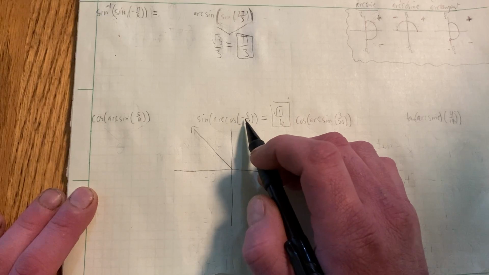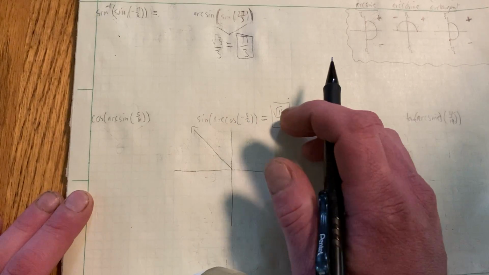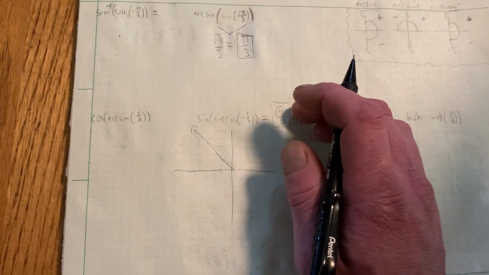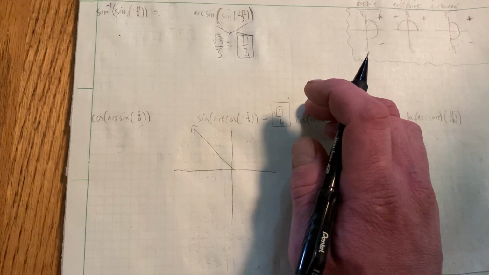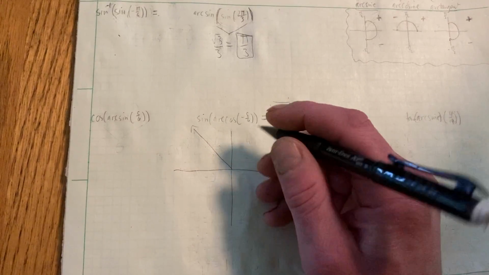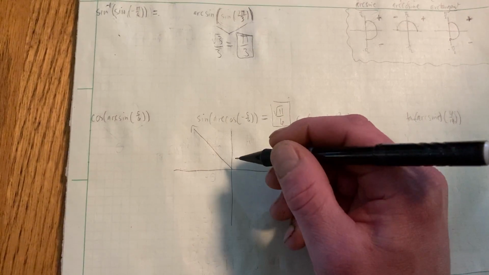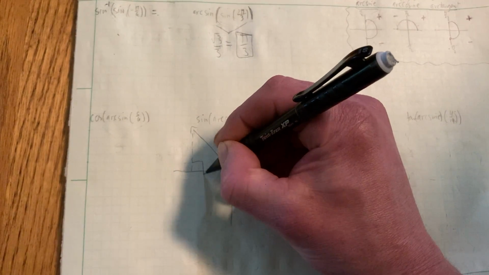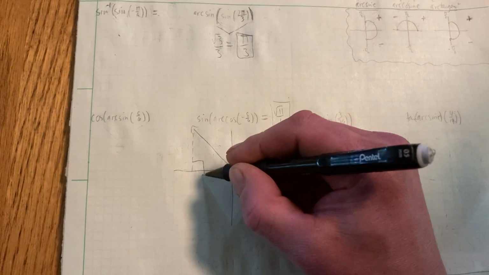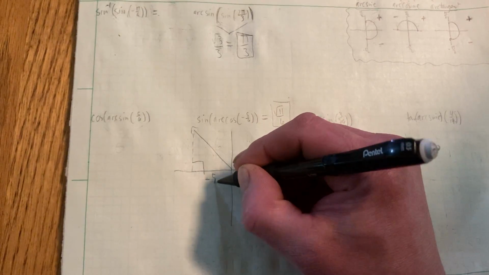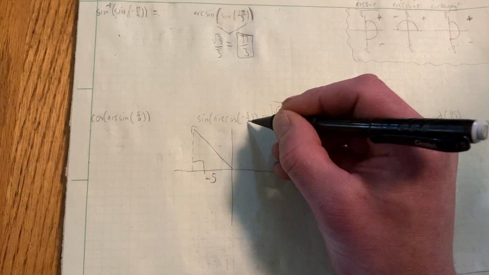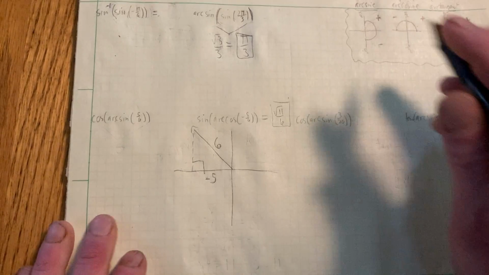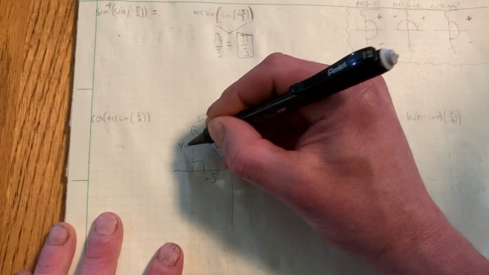So the cosine of negative 5/6 is your adjacent over your hypotenuse. Excuse me. So as we draw this in, your adjacent is right here. So adjacent negative 5 over your hypotenuse, which is 6. And now we can use those to find your y value.